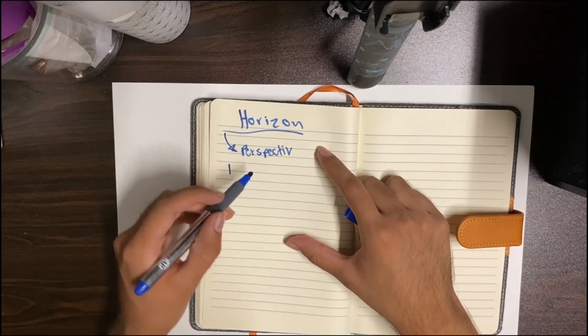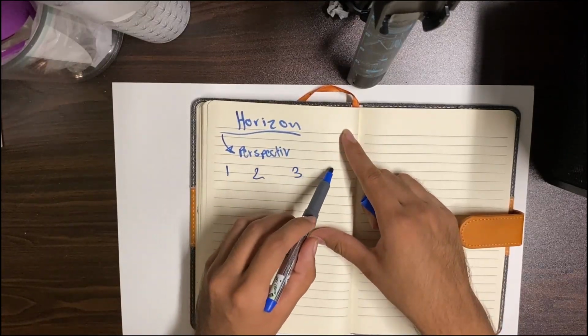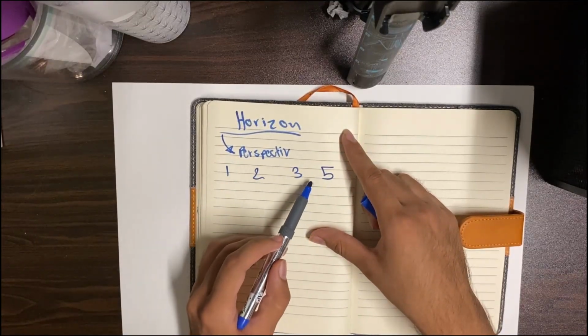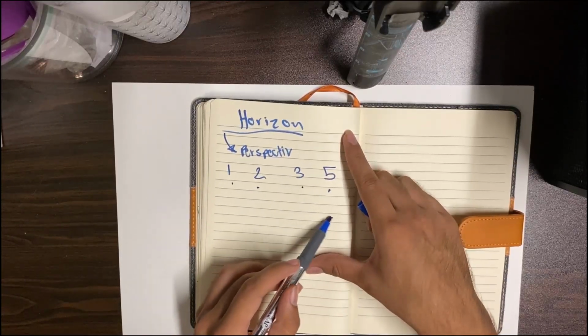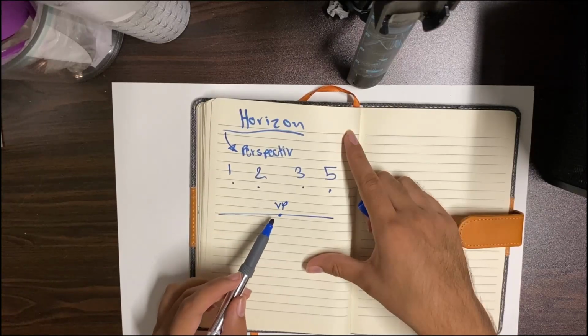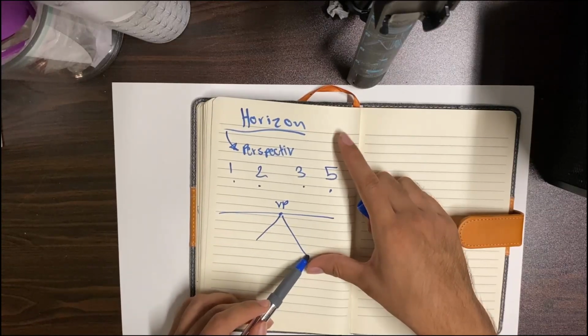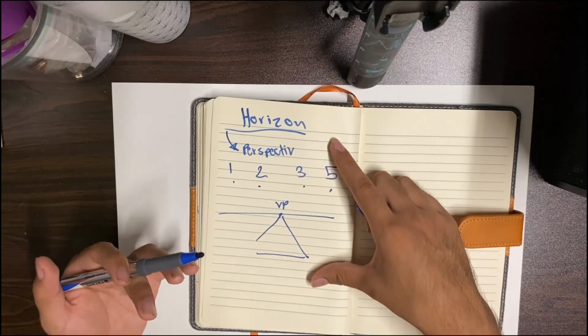There's first point, second point, third point, and fifth point perspective. Of course, there's the fourth one. Each one just relates to the number of vanishing points. A vanishing point is simply where all the lines go to. And this is supposed to simulate how the eye actually sees things.